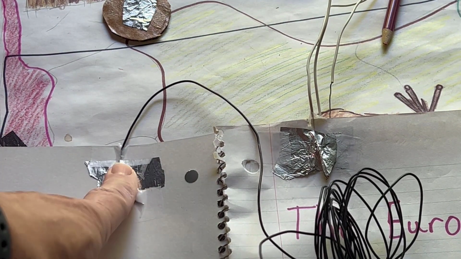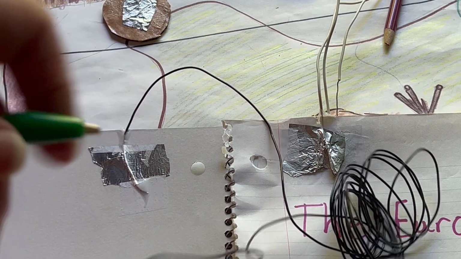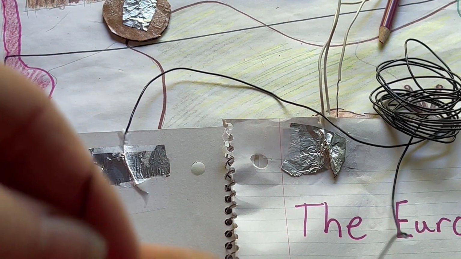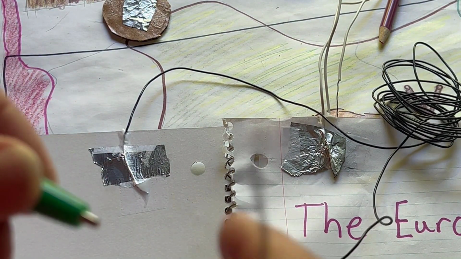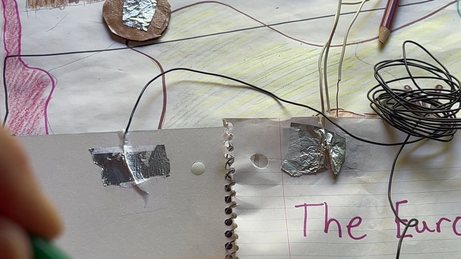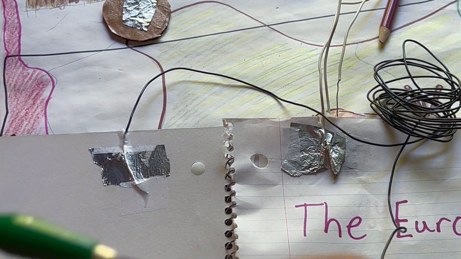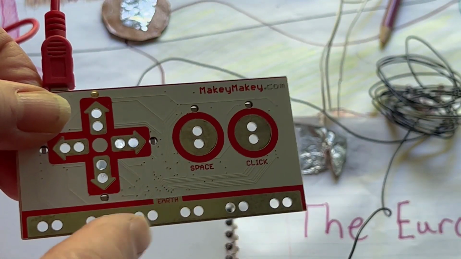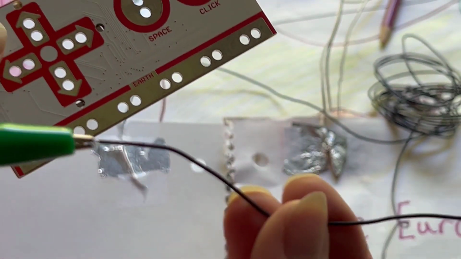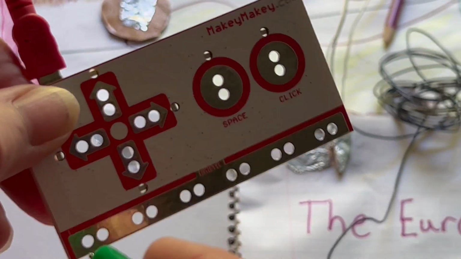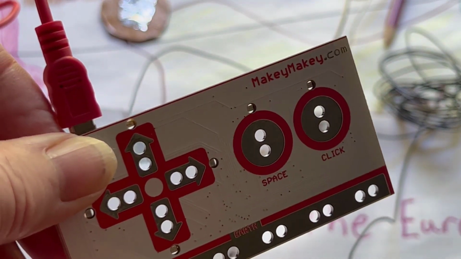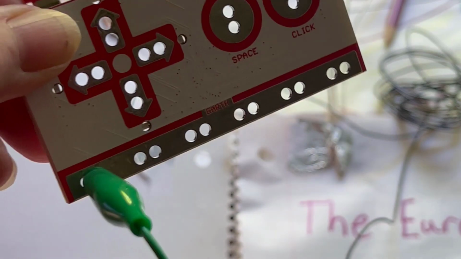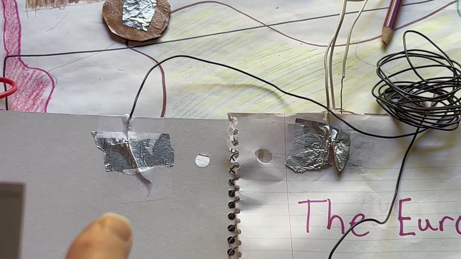But what I did is I hooked this up to the foil, and then just to make my life a little easier hooking to the circuit board, I'm just going to take one of these alligator clips and clip it to the other end of the wire. But you could just wrap the wire around the ground of your external circuit board. But this just makes it a little easier. I just hook it to the alligator clip, and that way I can just hook the alligator clip to the ground. Like that. And so now the ground is set up.